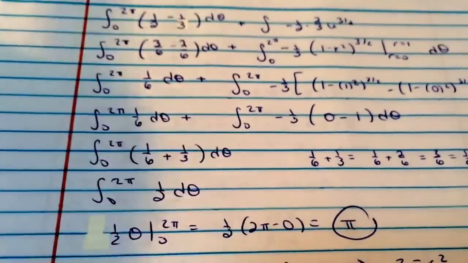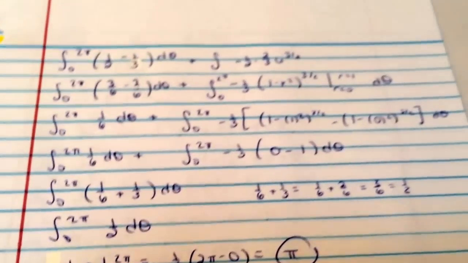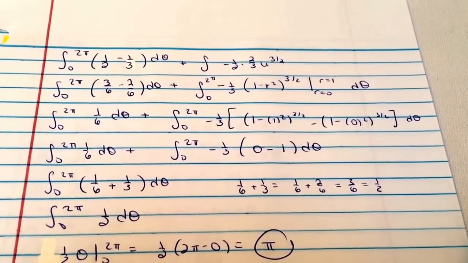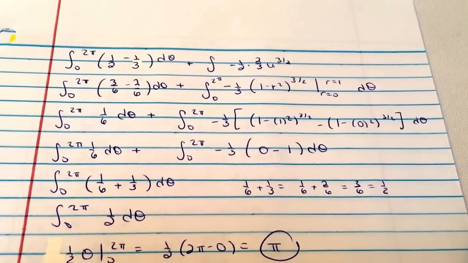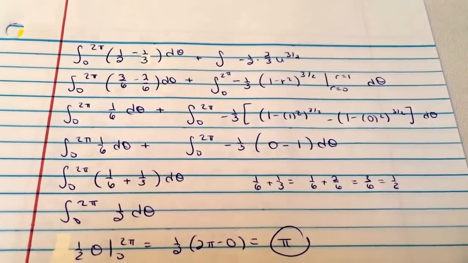Turn the page. Your answer should have been pi. Sorry, I guess I should have told you that sooner. And there's the rest of the work. So if pi is not what you got, hopefully you can see the rest of this work.